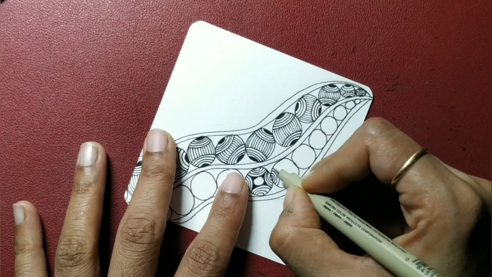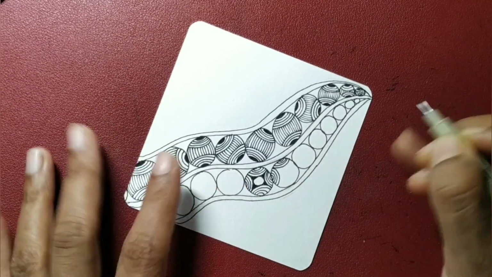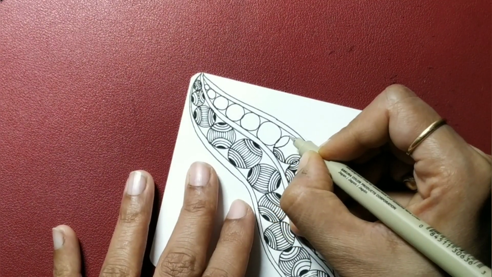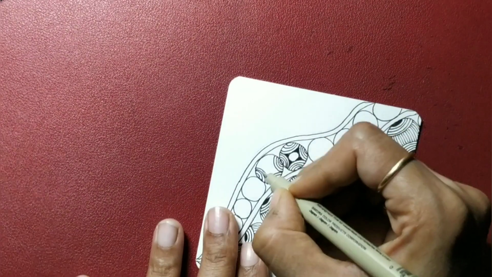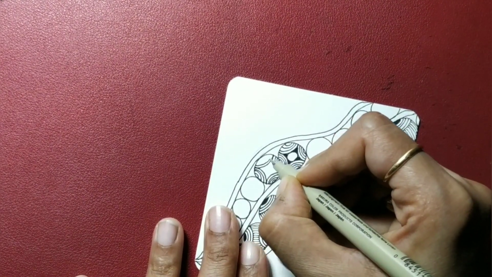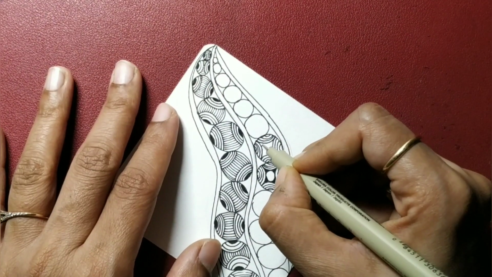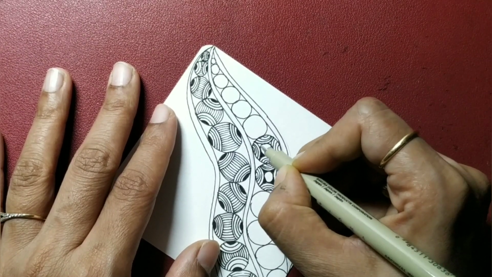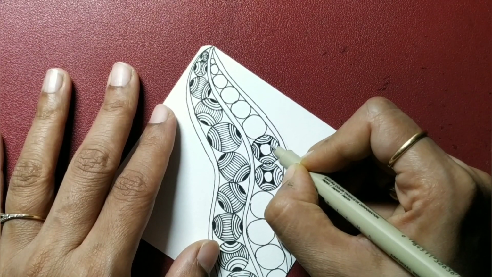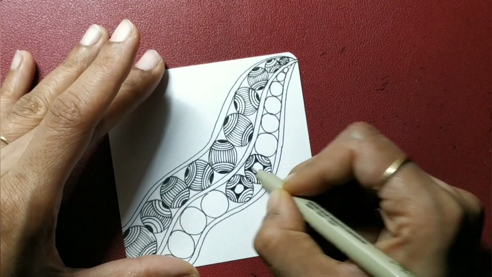You can start from the outermost. 1, 2, 3 and 4, 1, 2, 3 and 4, and then you can insert an orb inside if you feel like, or you can leave it as it is, like this.